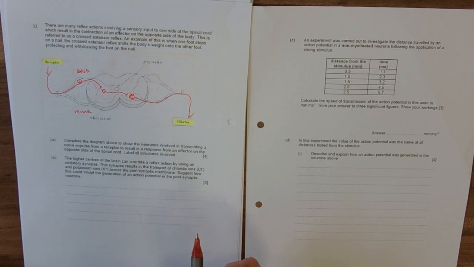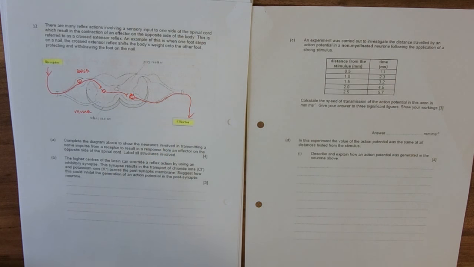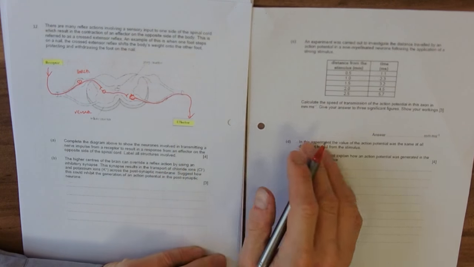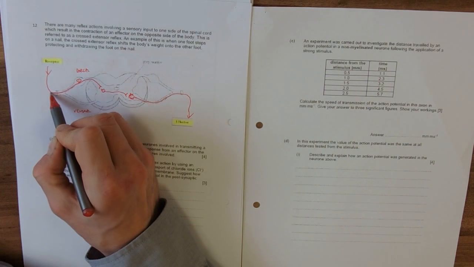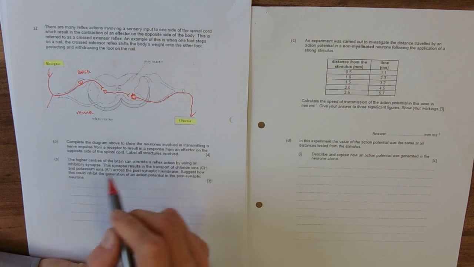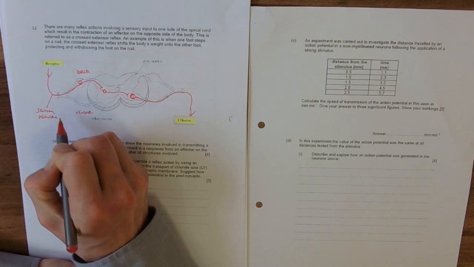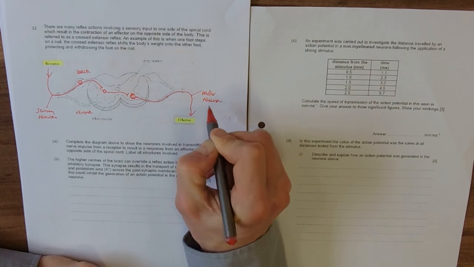So where are the marks for that? The first mark is labelling our neurons. So label all the structures involved: sensory neuron and our motor neuron.